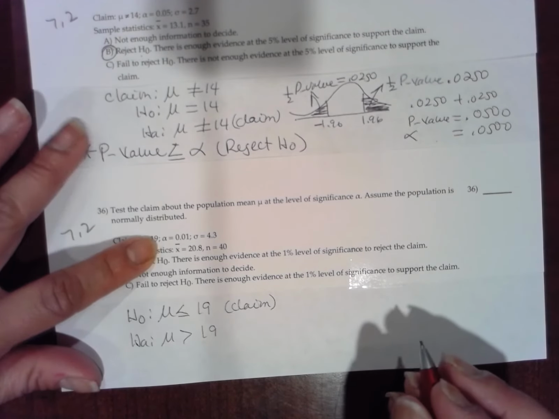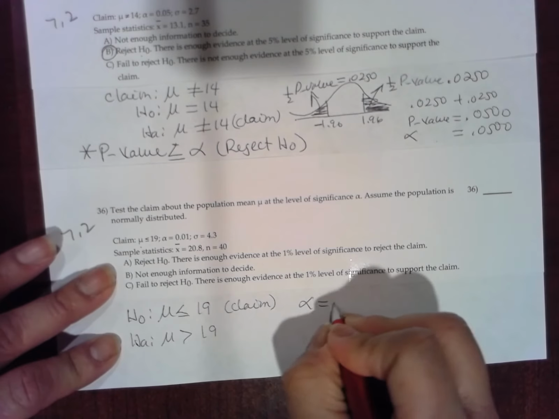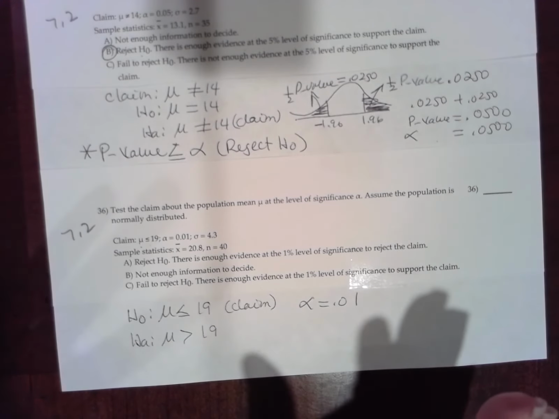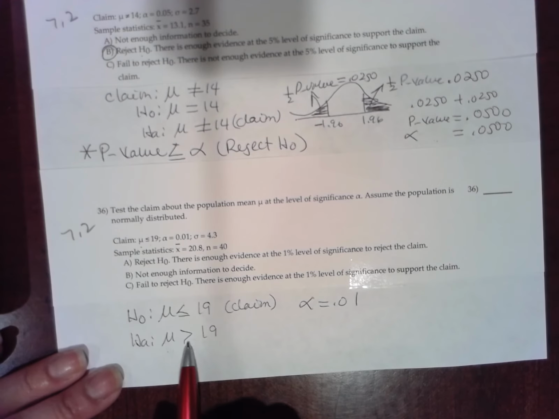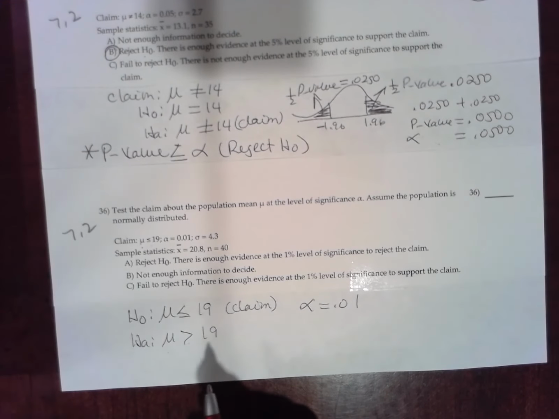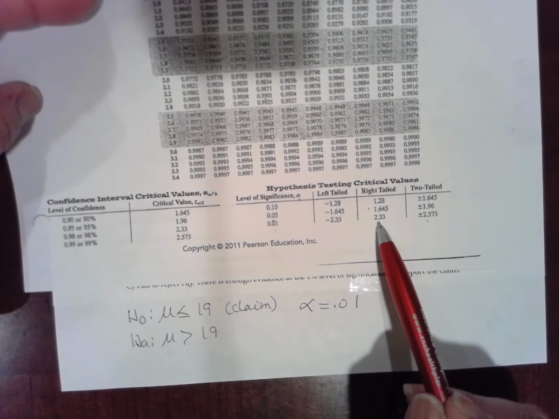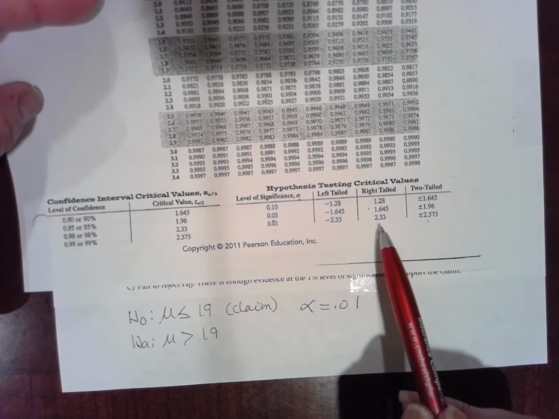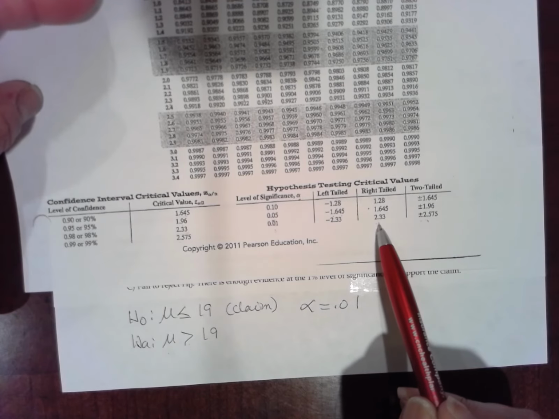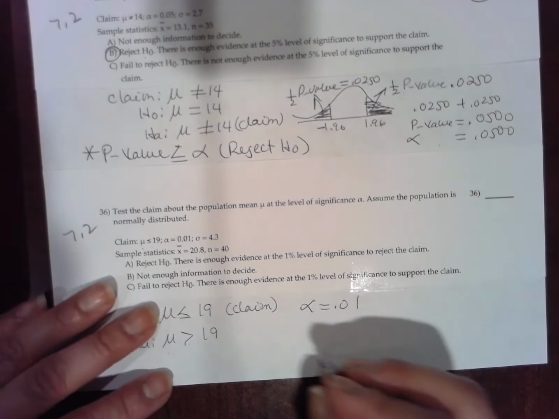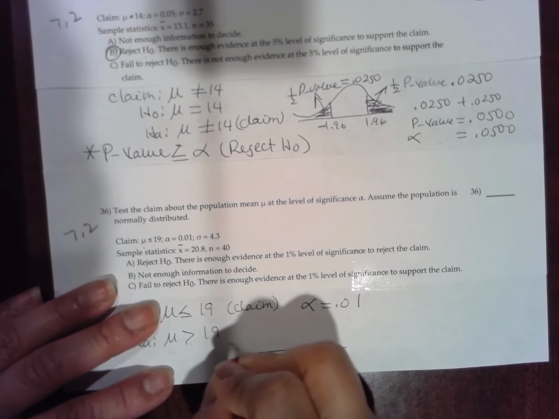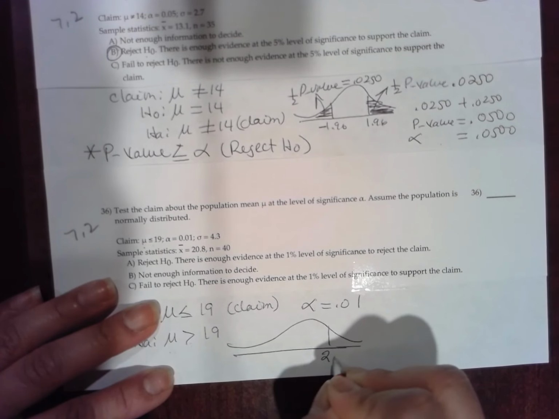So here the alpha is 0.01, and that will also help you find the z-score. So this is going to be a right tail test because the alternative hypothesis has a greater than symbol. So you're going to go to the table, and again, this is a right tail test. So you look at the right tail test, level of significance 0.01. So your z-score will be 2.33. So when you draw the normal curve, it is positive 2.33.